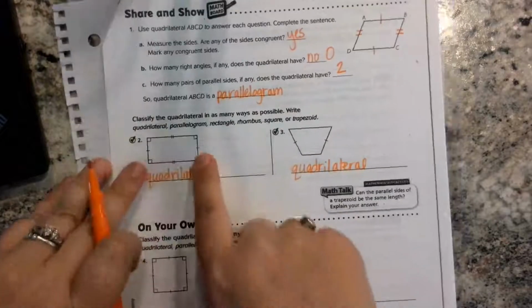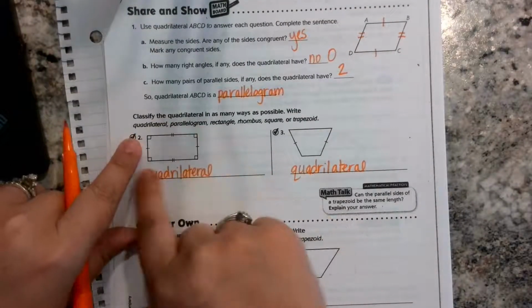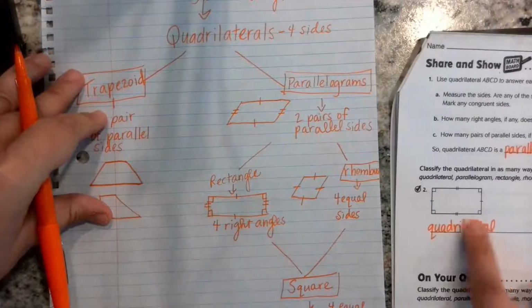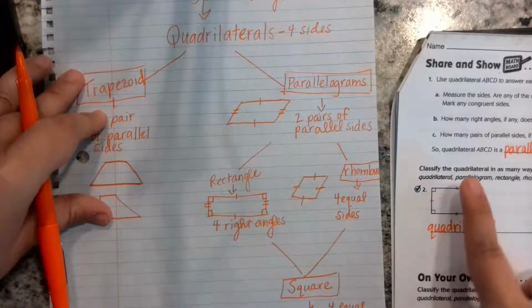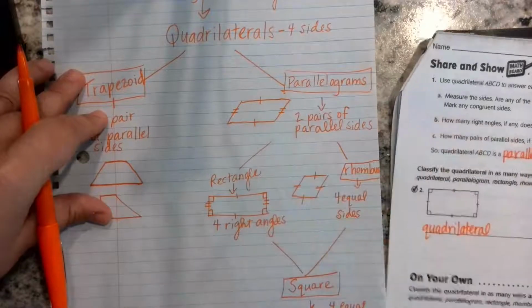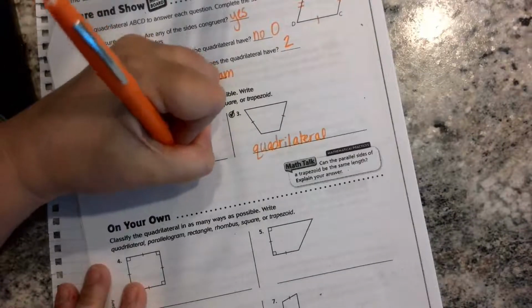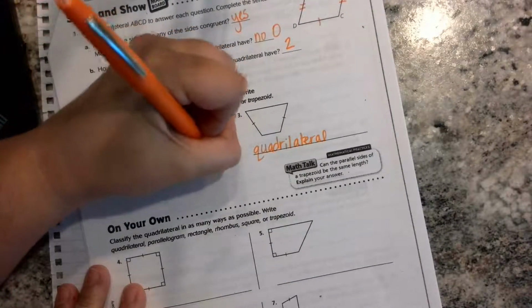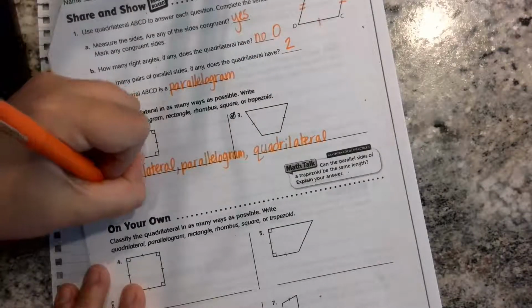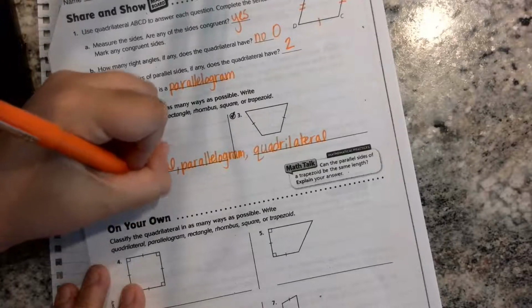Okay? Then I want to look and see, okay, are any of these a parallelogram? Well, I can tell by looking at this and by looking back, that's a rectangle. It's got 4 right angles and it has 2 pairs of parallel sides. So if it's a rectangle, that means it's also a parallelogram. So I'm going to write parallelogram. And I'm going to write rectangle. Because we want to give it as many names as possible.